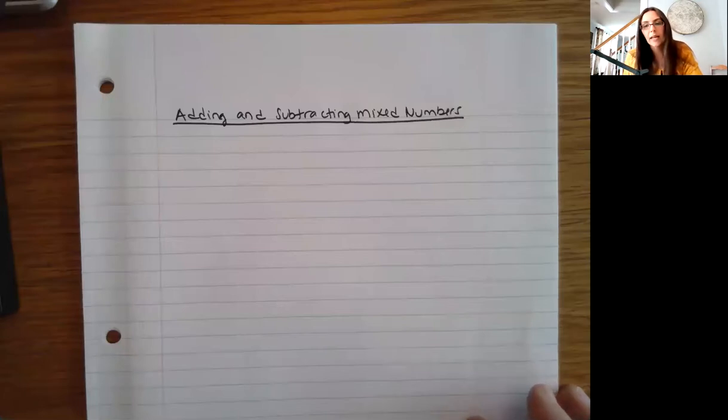With multiplying and dividing mixed numbers, the way that you need to do it is to convert them to improper fractions and then follow the multiplying and dividing rules. Now, for adding and subtracting mixed numbers, there's two strategies we can use. One, we can do the same thing we did for multiplying and dividing and convert them to improper fractions. So I'll show you that first.